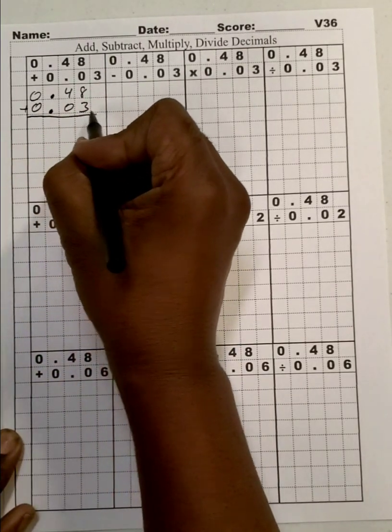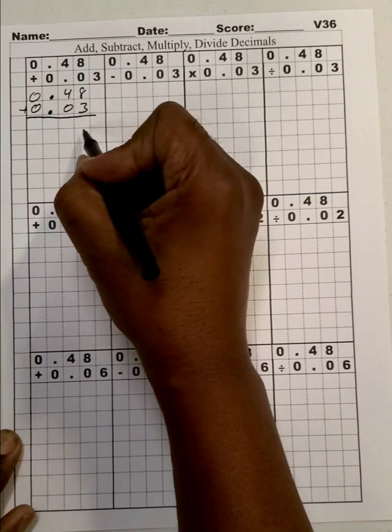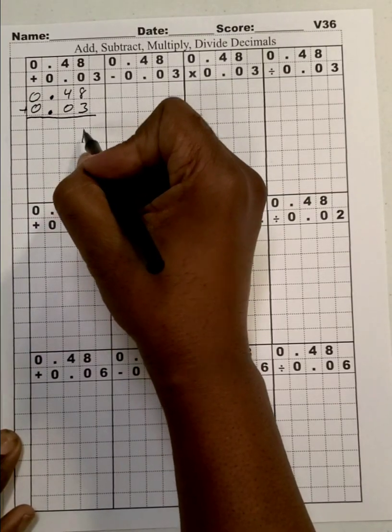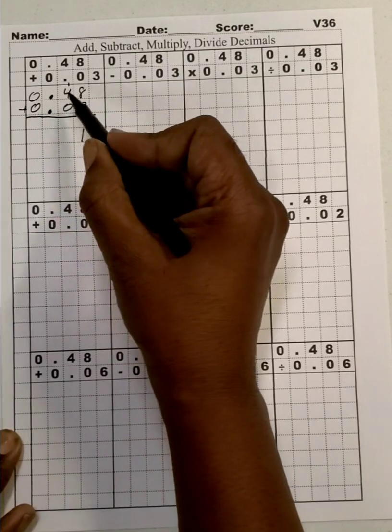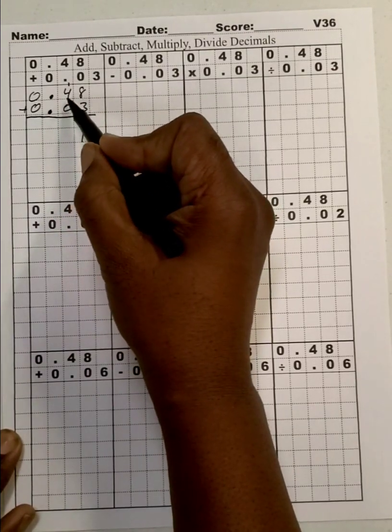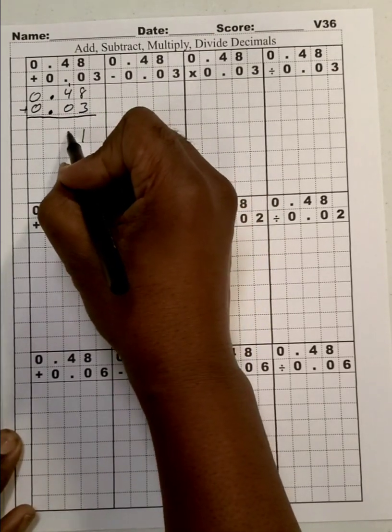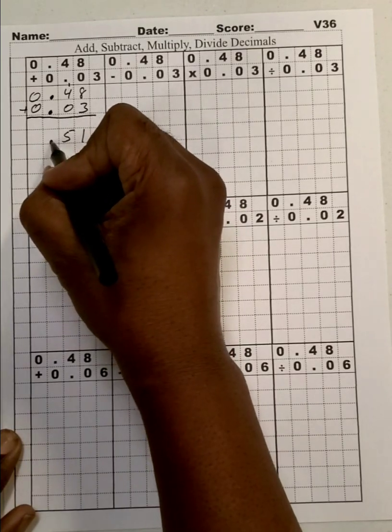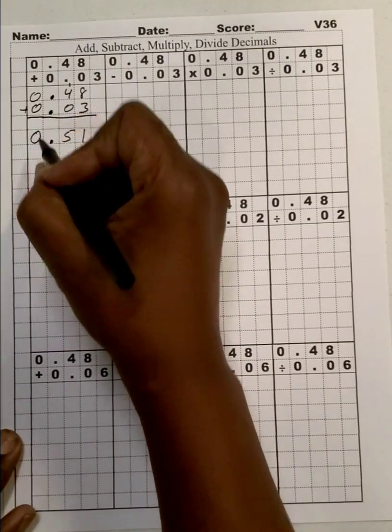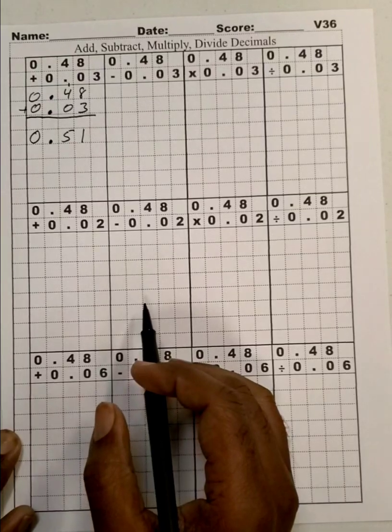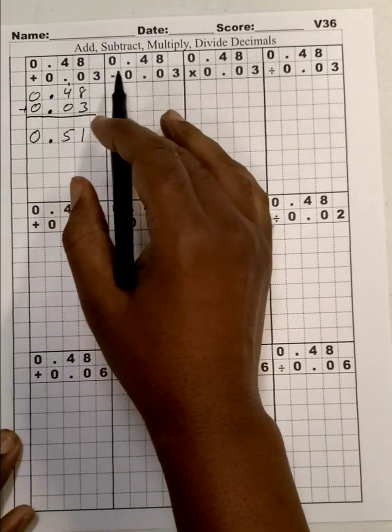So we can now add 3 and 8 to make 11. So we'll add a 1 above the 4. So we got in the tenths place, 4 and 1 make 5. My decimal goes here, and 0 and 0 make 0. So 0.51.